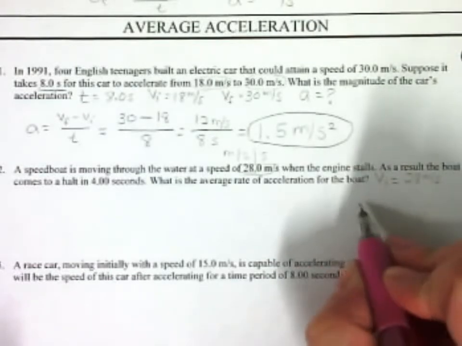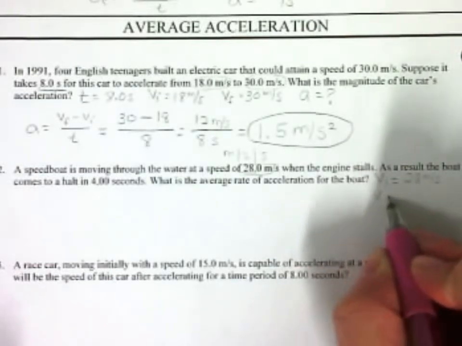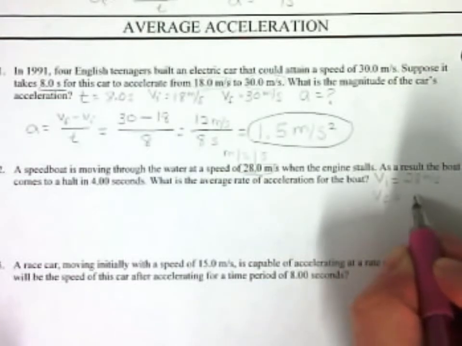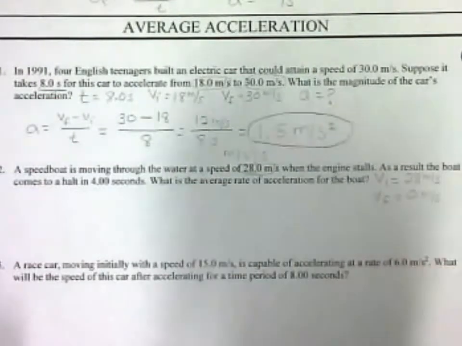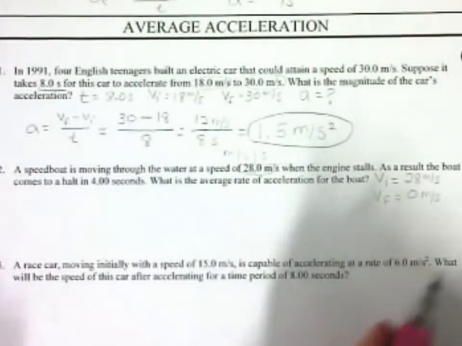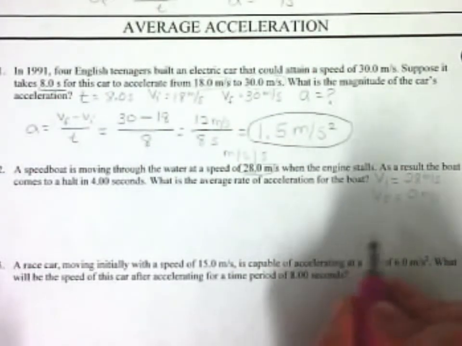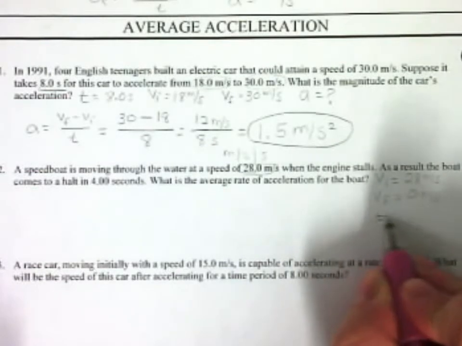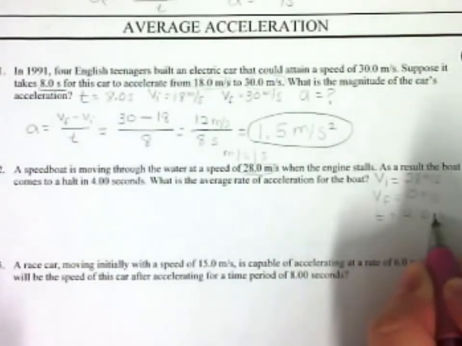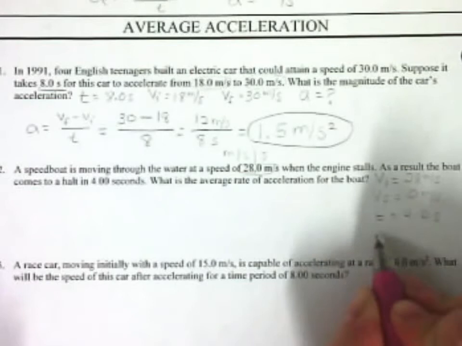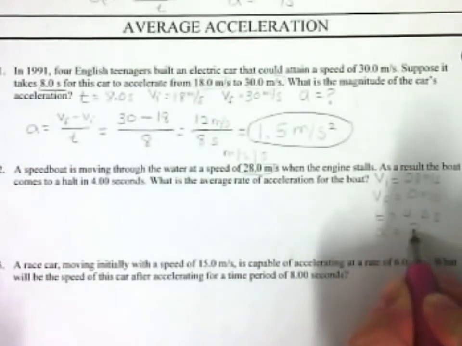All right, then we come to a halt because the engine stalled. So our final velocity equals 0 meters per second. Says it came to a stop. We do not have any velocity when we are stopped. Our time was 4.00 seconds. We want to know what our acceleration was.